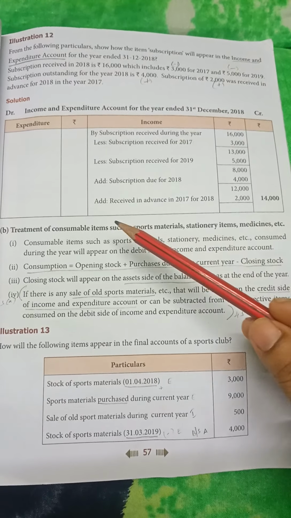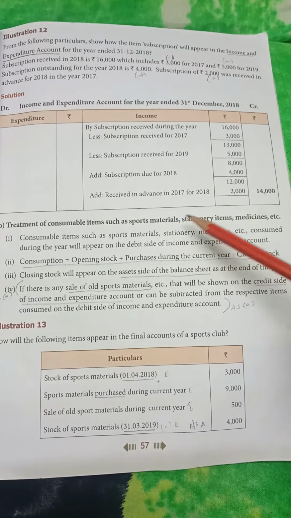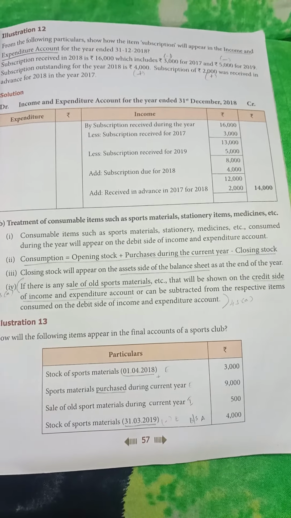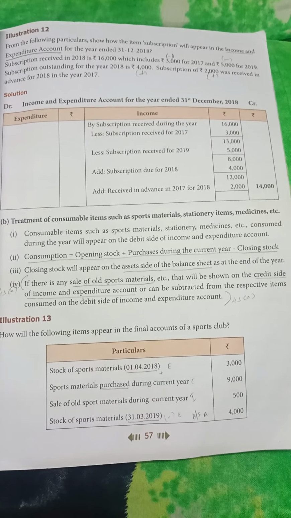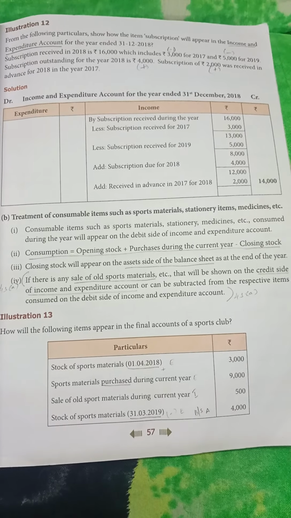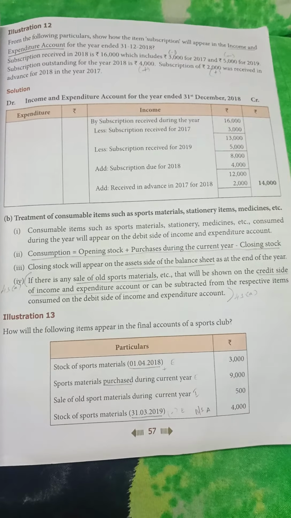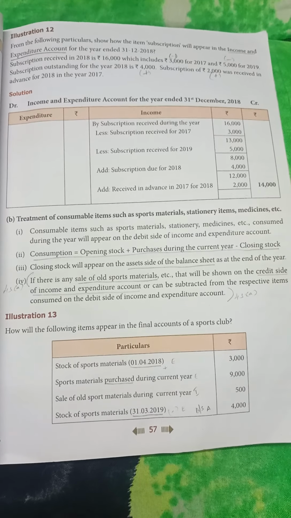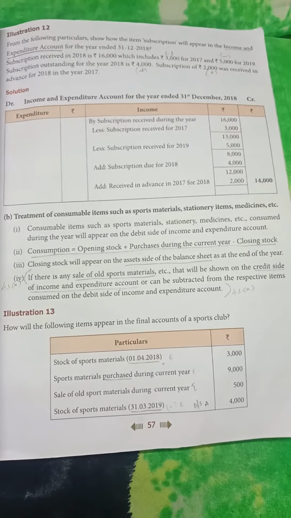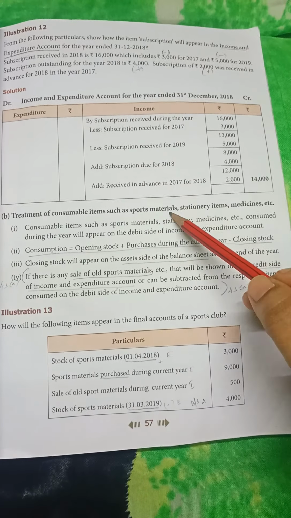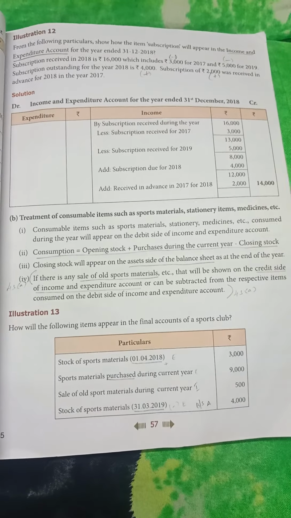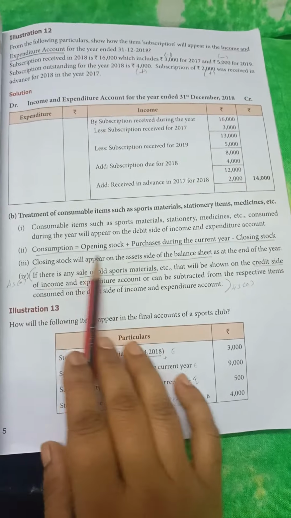Treatment of consumable items such as sports materials, stationery items, medicines, etc. Okay, so in the previous topic we saw how to treat the subscription when it is being received. The second topic in that is treatment of consumable items such as sports materials, stationery items, medicines. Now if these kinds of materials or any items like this are given, we need to follow this particular formula.